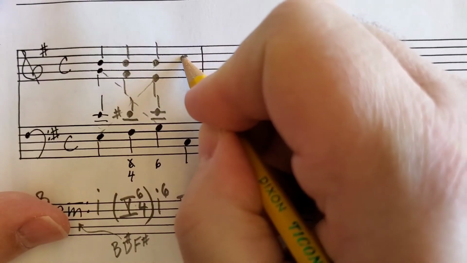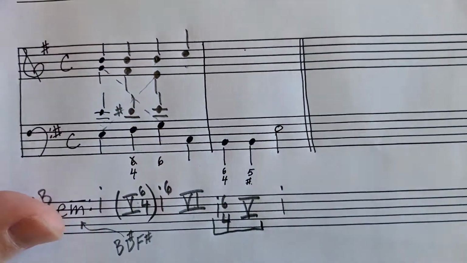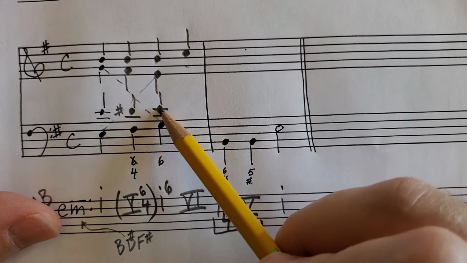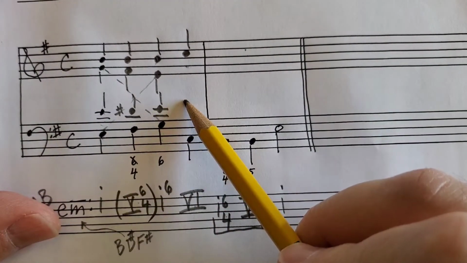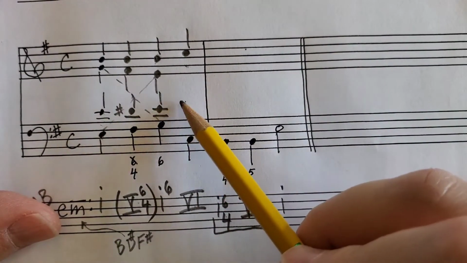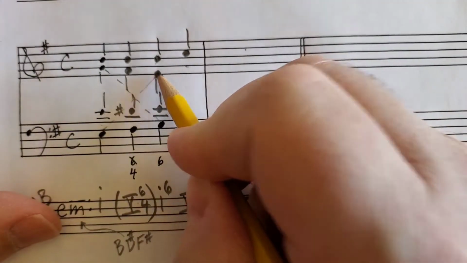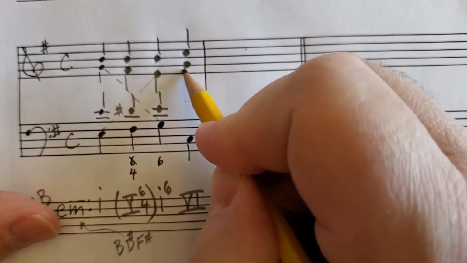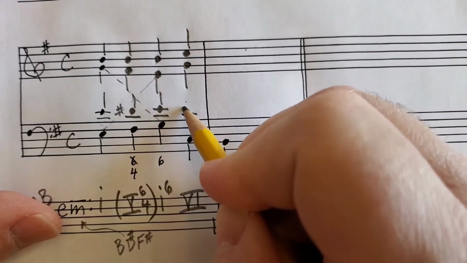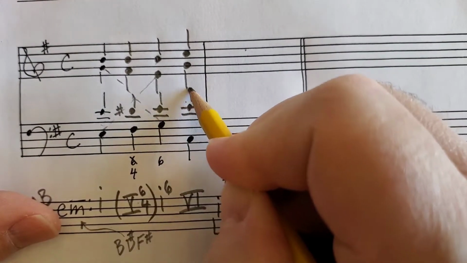To avoid that, let's move up to the C here. Now, of course, if I move this one up to the G, I would have nowhere to move this voice. And I would also have an overlap. So move the alto up to the G and keep the tenor on E.